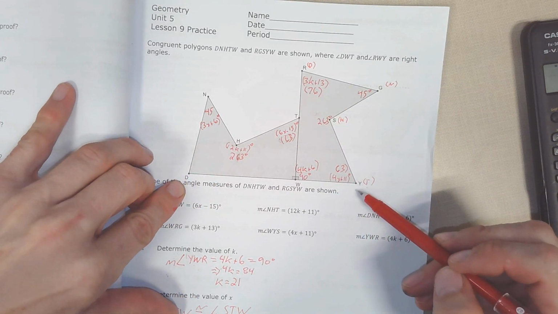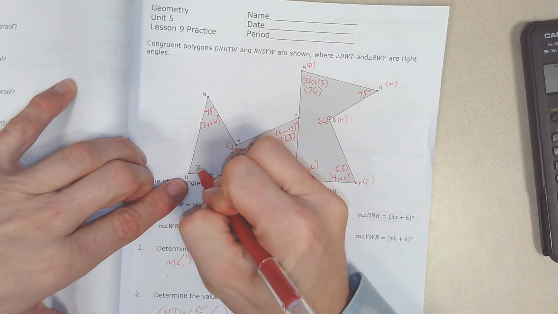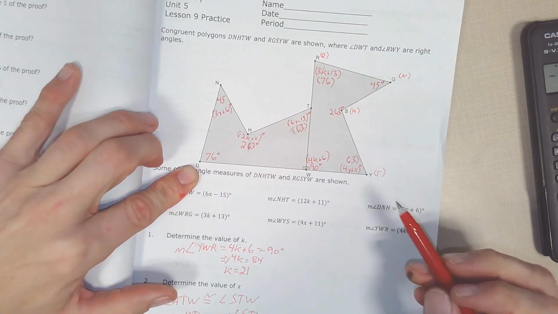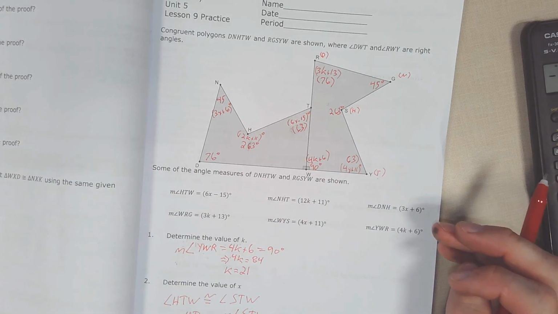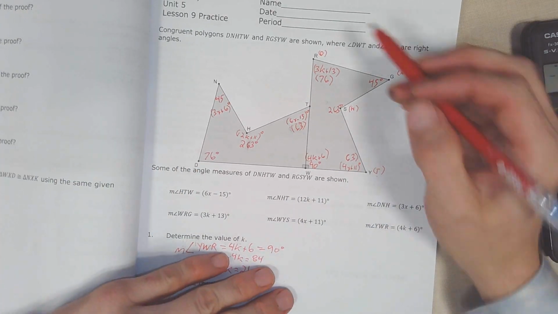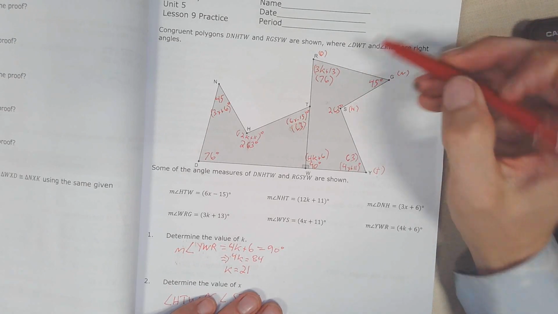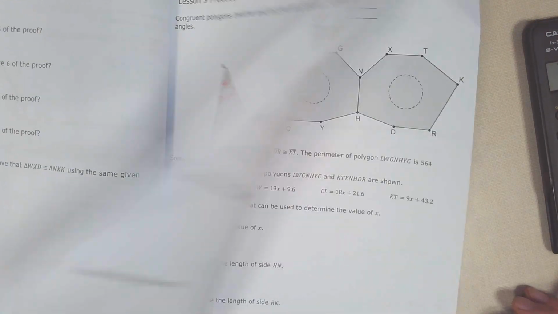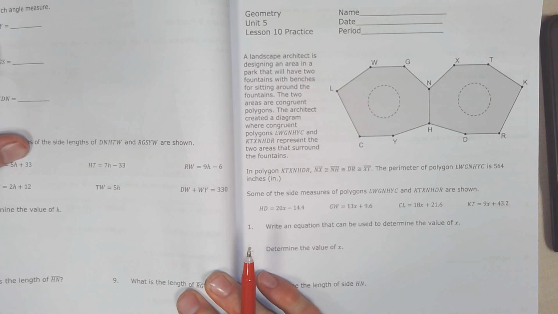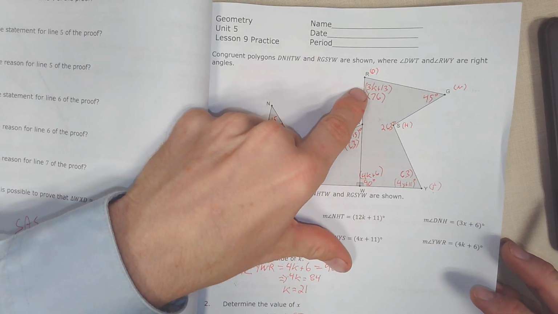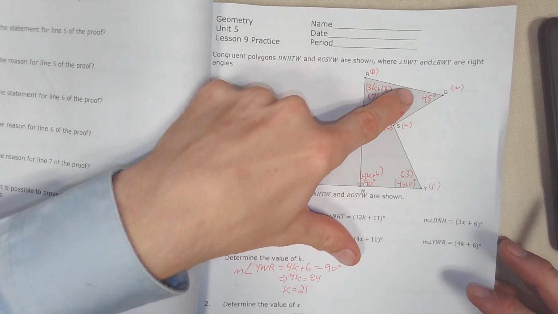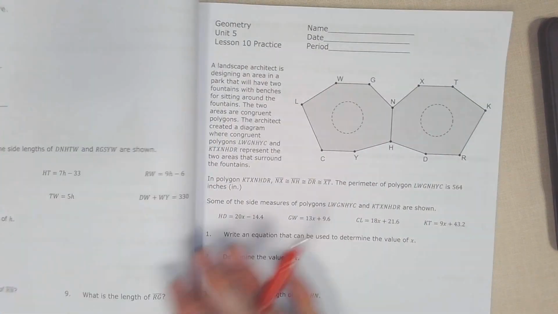D is 76 degrees. So I filled out all my stuff. It's much easier to do that step ahead of time. Isn't it nice that I did all that ahead of time? Okay, so here we go. Now I'm going to fill out this stuff. Measure of GSY. GSY was 263.